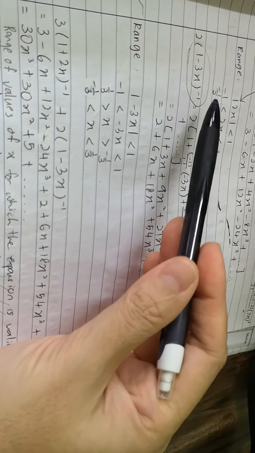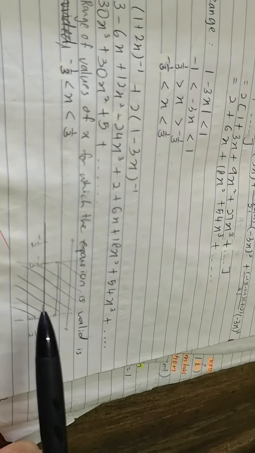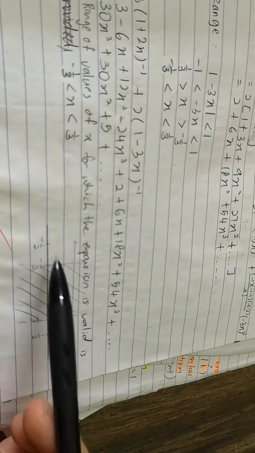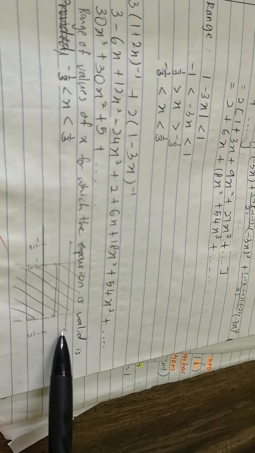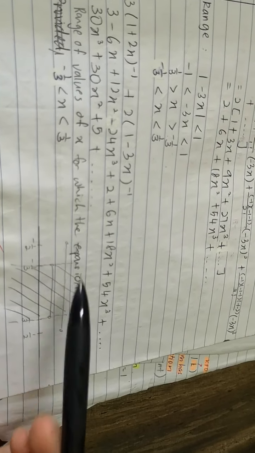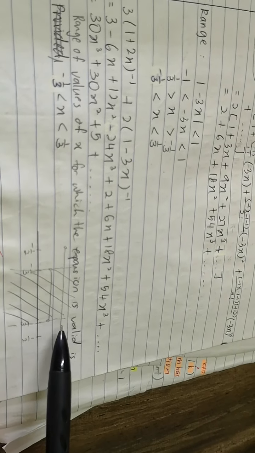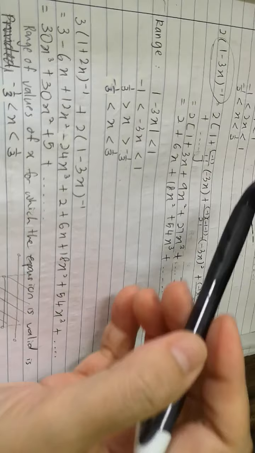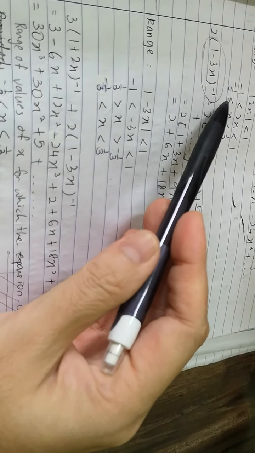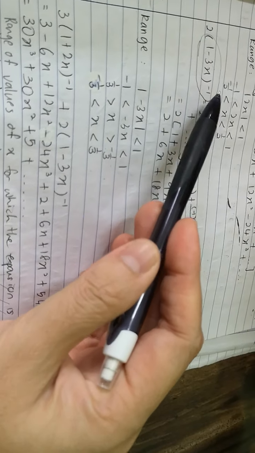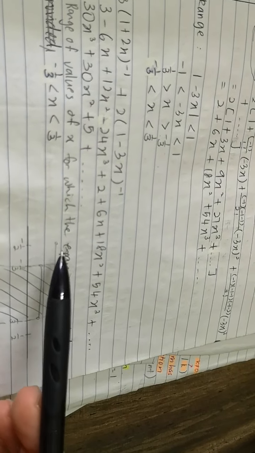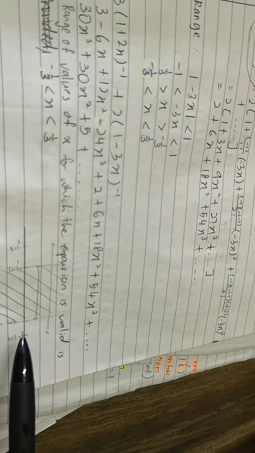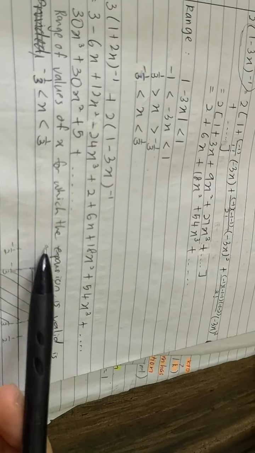Okay, for this one, the first validity is x is between negative 1 over 2 and 1 over 2. So between negative 1 over 2 and 1 over 2, I draw white circles, white circles, and make a line between them. Why white circles? Because there is no equal sign. The inequality has no equal to. So only white circles. Negative 1 over 2, 1 over 2, white circles.